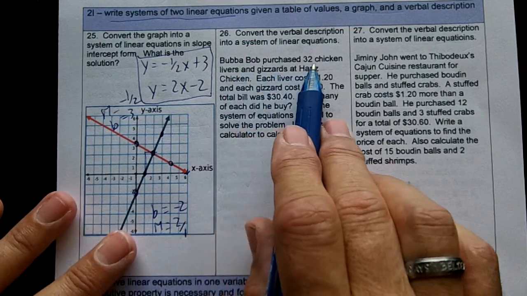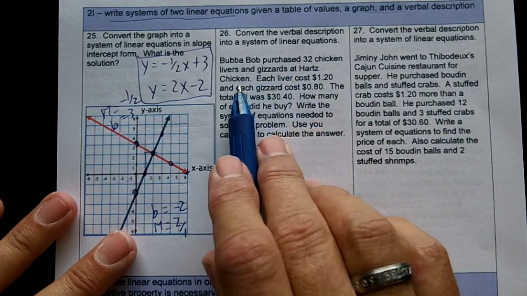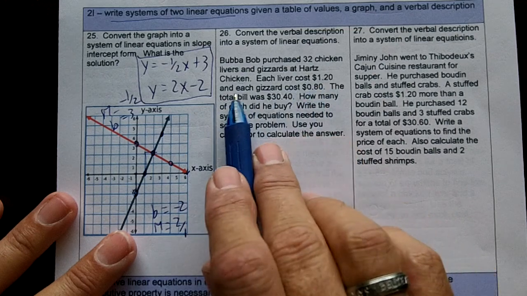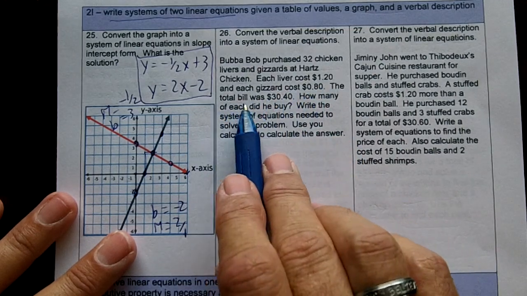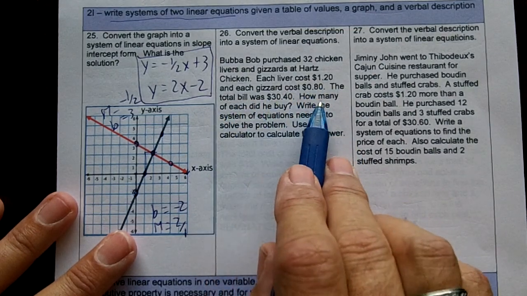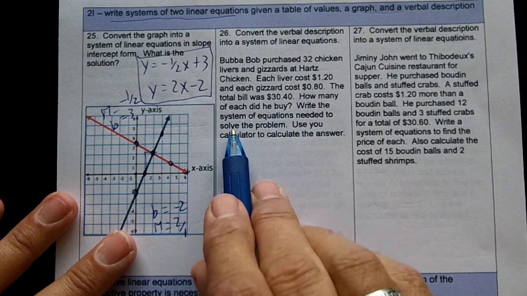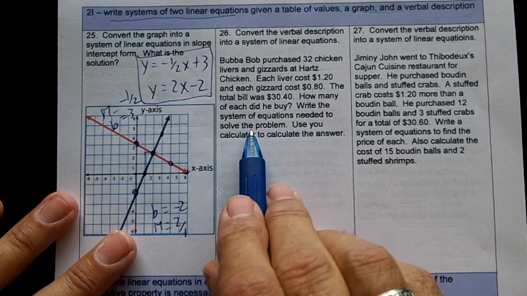Bubba Bob purchased 32 livers and gizzards at Hart's Chicken. Each liver cost $1.20 and each gizzard cost 80 cents. The total bill was $30.40. How many of each did they buy? Write the systems of equations needed to solve the problem.